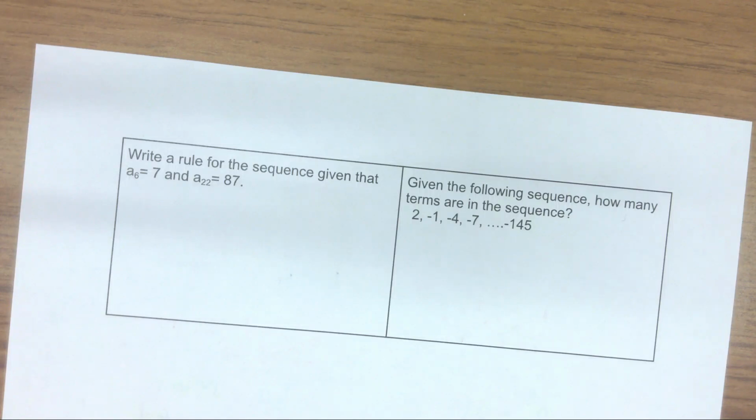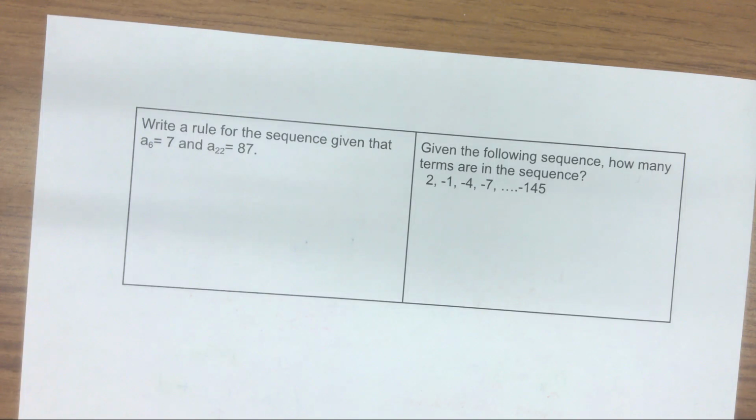But I have a question for you before you leave, or before we pack up. How do you, if I didn't give you the first term, if I told you, hey, this is arithmetic, in between every term there's the same number, and I told you this term is 7 and this is 87, are there any suggestions about what I could do to figure out what the common difference was?